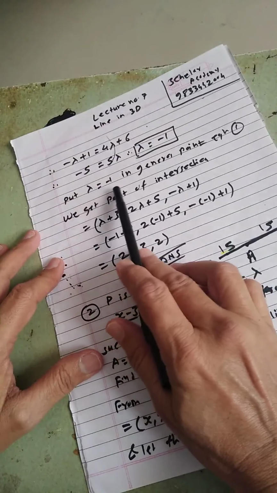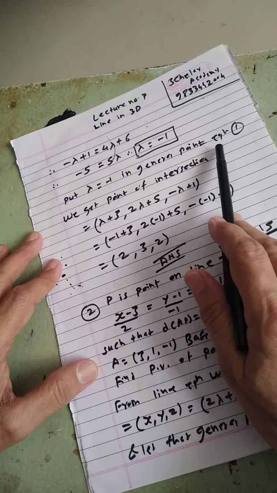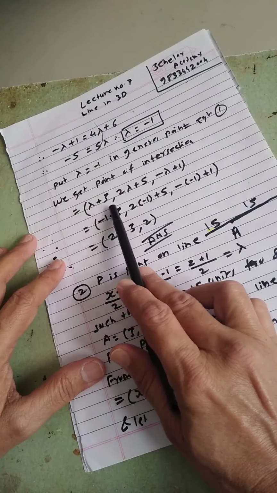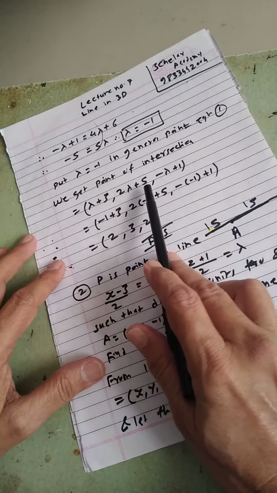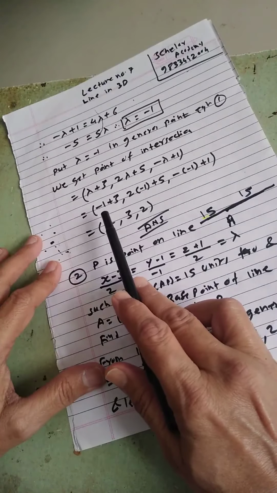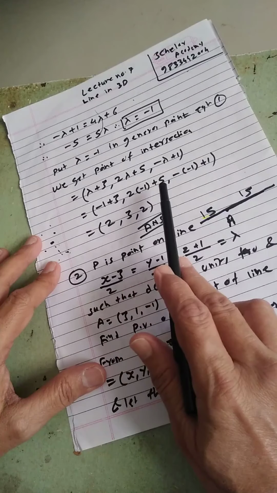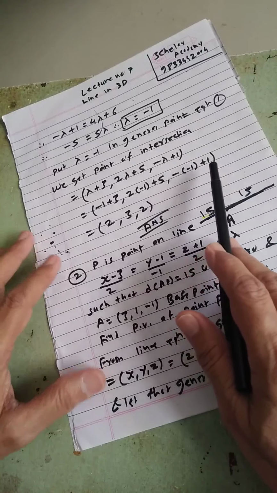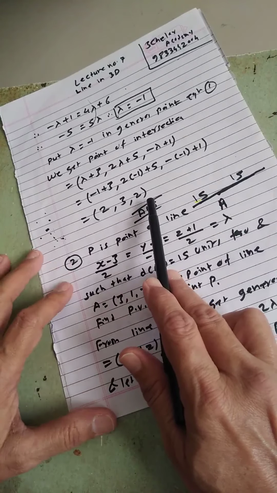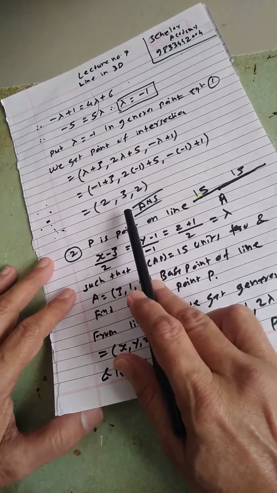Now put this lambda is equal to minus 1 again in the general point, because that general point R is actually the point of intersection. Therefore we get (lambda plus 3, 2 lambda plus 5, minus lambda plus 1) as x, y, z. In place of lambda, minus 1 plus 3, 2 into (minus 1) plus 5, and minus of (minus 1) plus 1. Therefore the point of intersection is (2, 3, 2). Is it understood? That is the procedure to find the point of intersection of two lines.